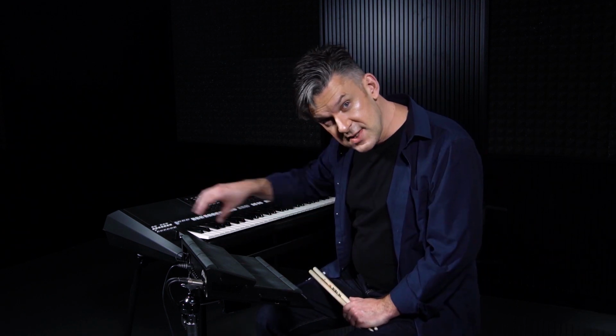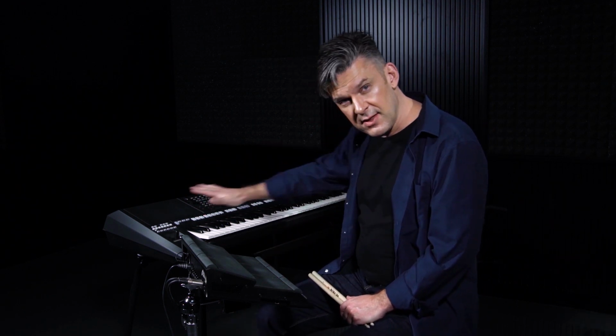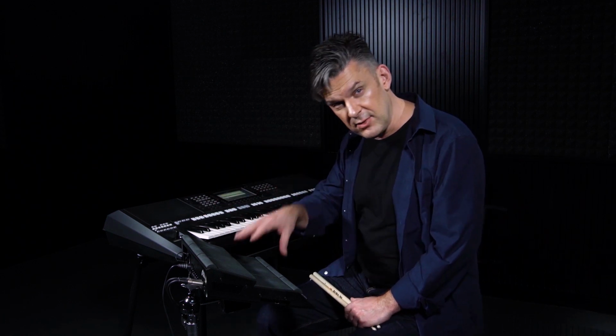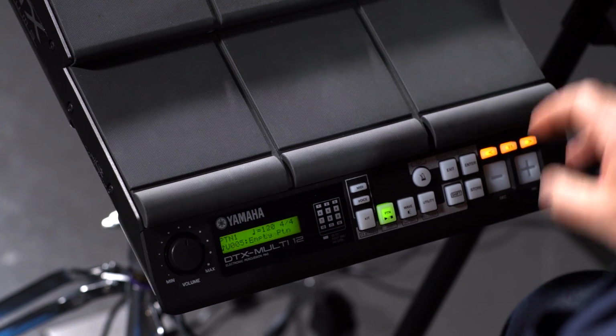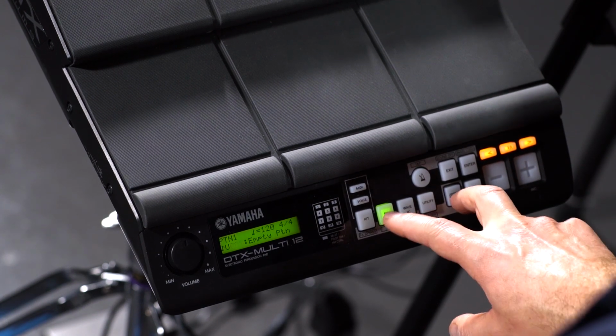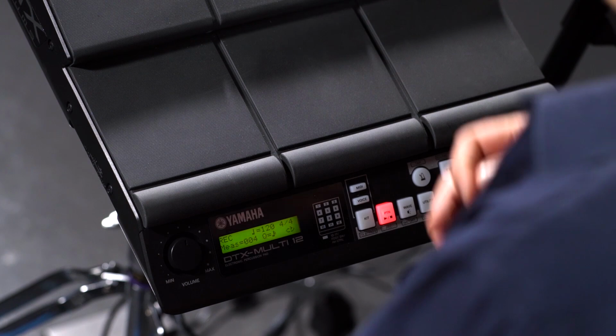And again, all the sounds are coming out of the M12. You're hearing nothing from here. This is just controlling the sounds in the M12. So I'm going to hit the pattern button. I'm going to go to an empty pattern. I'm going to hit shift and pattern and drop into record mode.